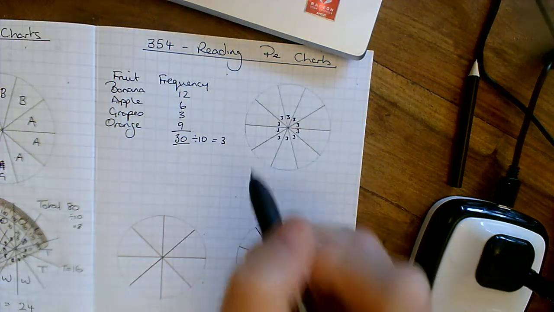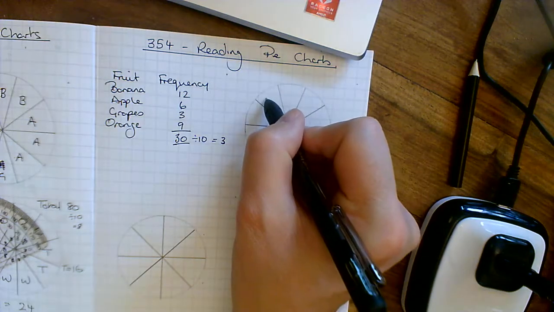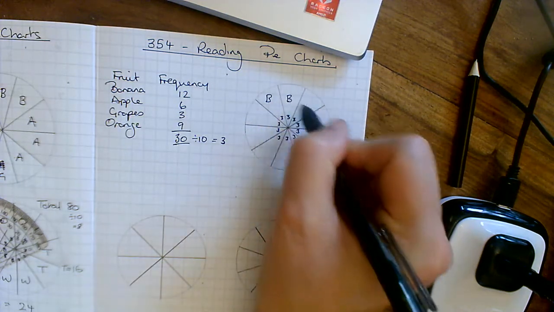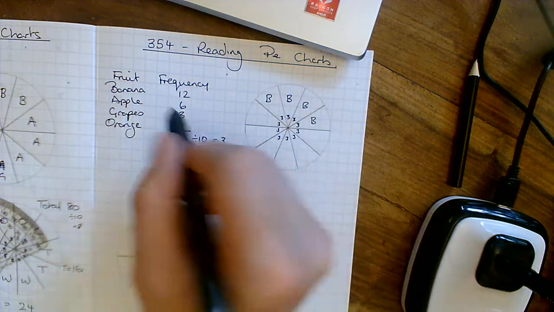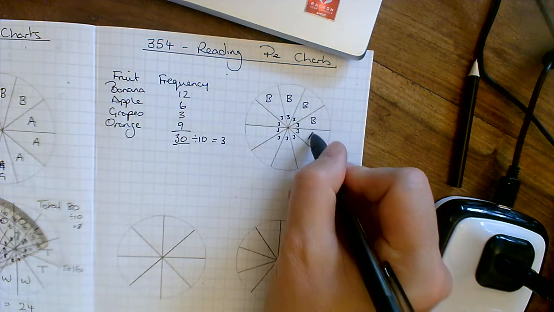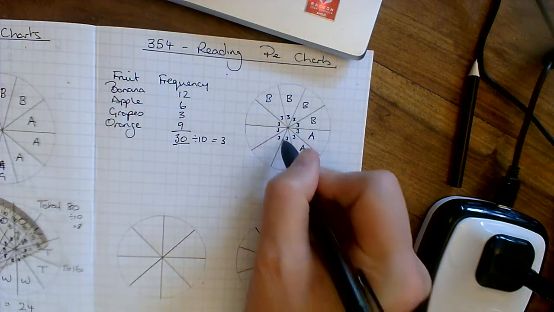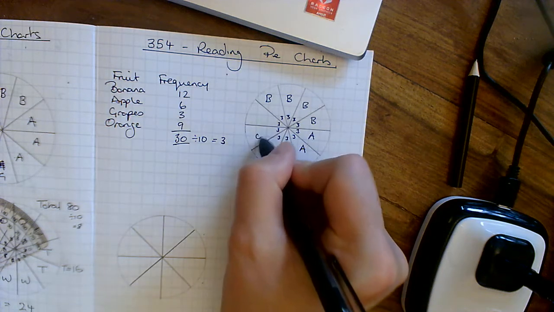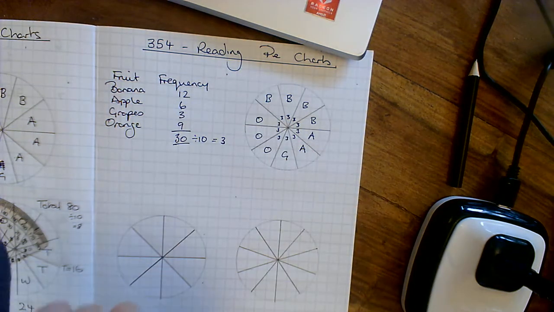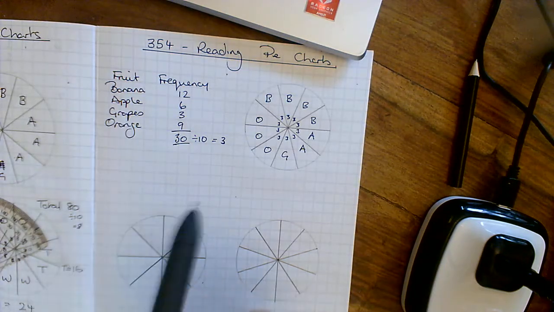So it doesn't matter where I put them now. Bananas is 12, so I need 3. Let's put in there, banana, 3, 6, 9, and 12. So that's the 12 bananas. Apples is 6, so apple is 3, 6 apples. Grapes is just 3, so there's the 3 grapes. And oranges is 9, so orange, orange, and orange. And on the MyMaths, I just click on the colour and then click in the sectors on the pie chart, which is next to it.